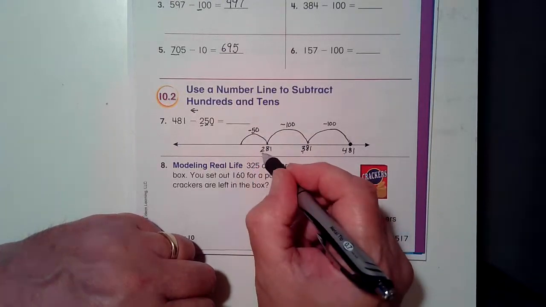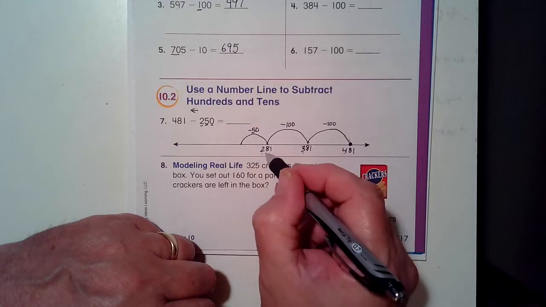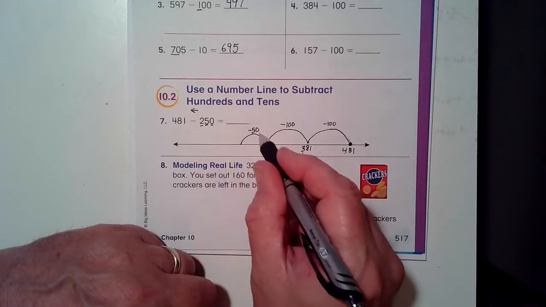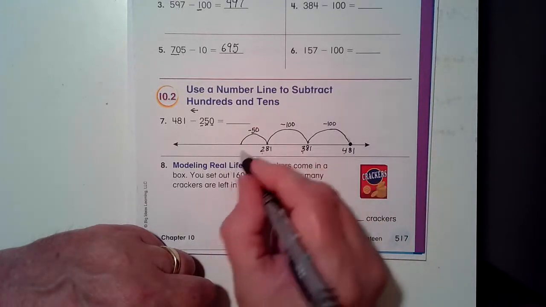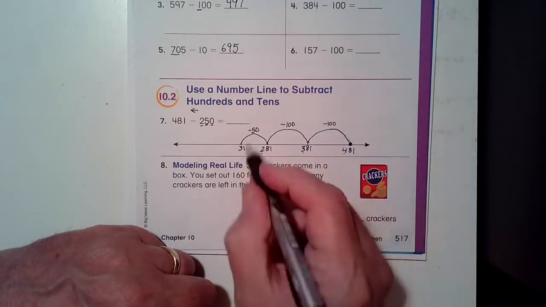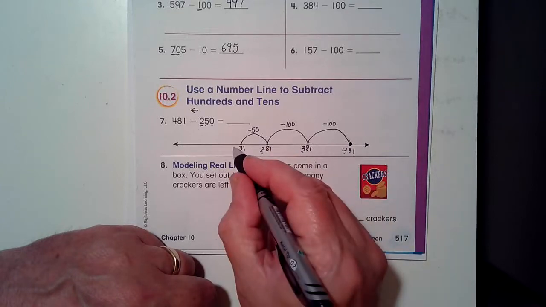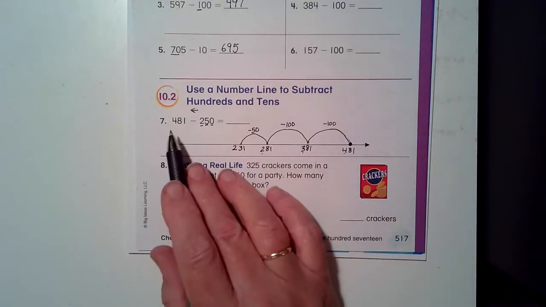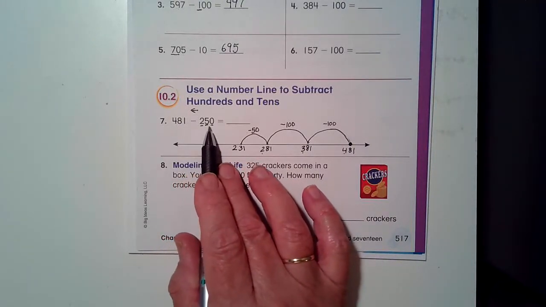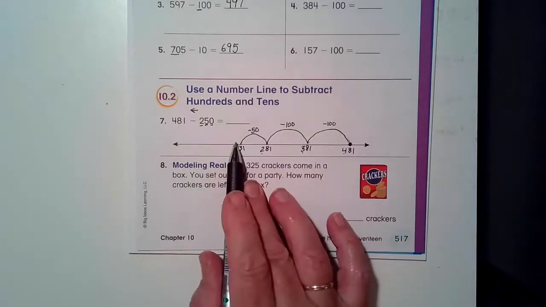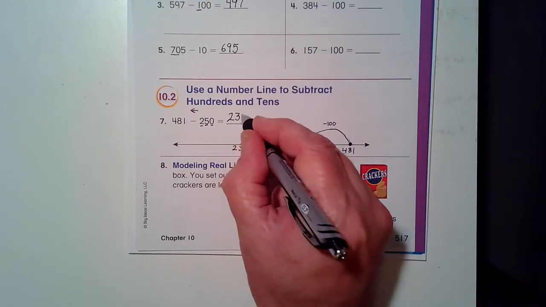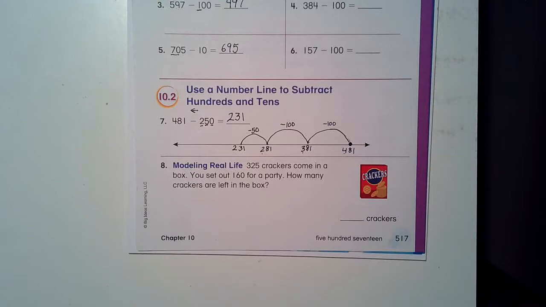All right, so now I have 2 hundreds, not taking away any hundreds. I have 8 tens, and I'm going to take away 5 of them. So 8 minus 5 is 3. I didn't take away any ones, so the ones stay the same. And I didn't take away any hundreds, so the hundreds stay the same. So now we know that 481 minus 250, I go back 250, it will stop at 231. That's our answer.